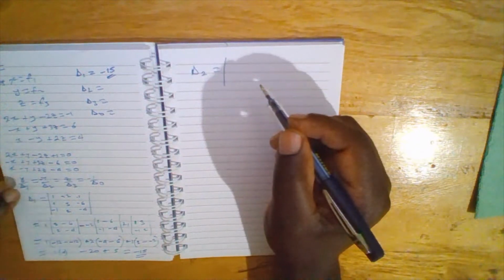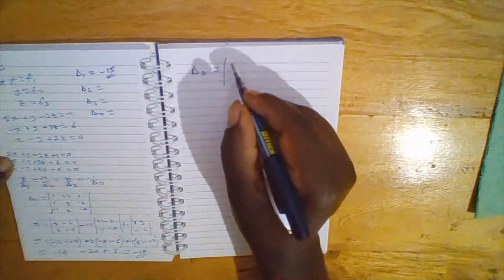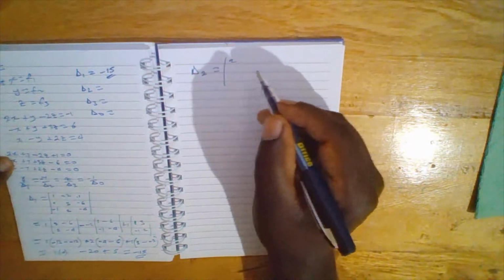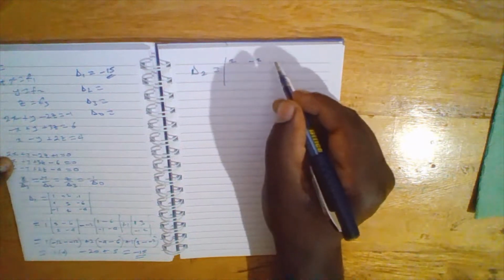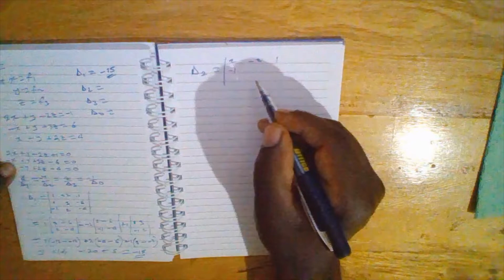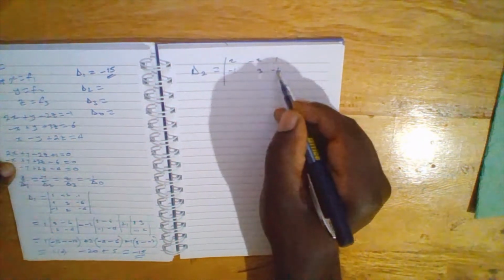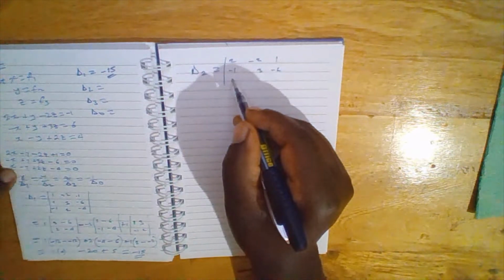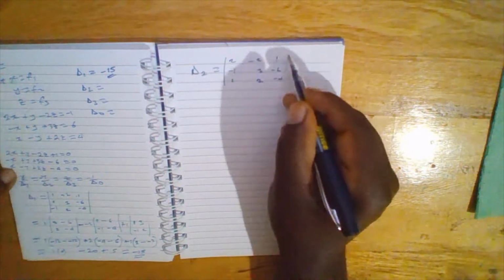Therefore, del 2 will be equal to, we have 2, we have negative 2, and then we have 1, we have negative 1, 3, negative 6, we have 1, 2, negative 4.